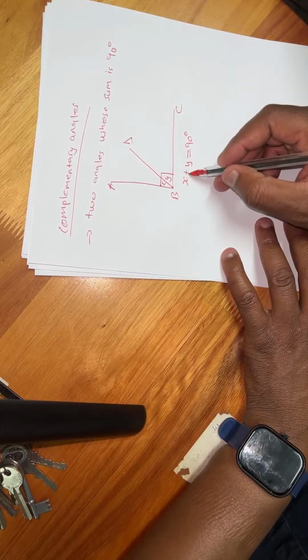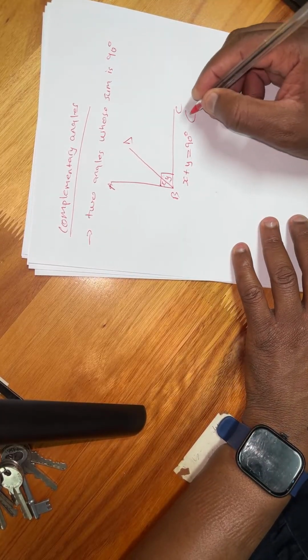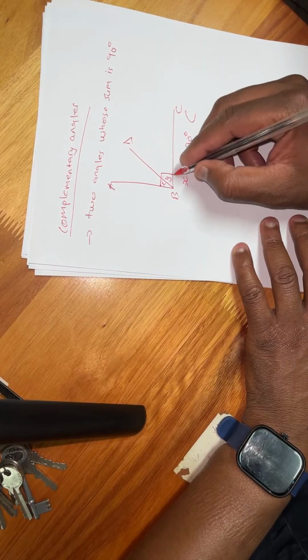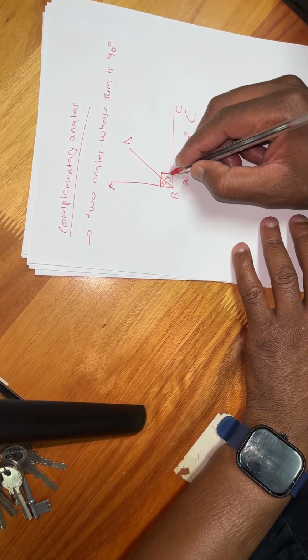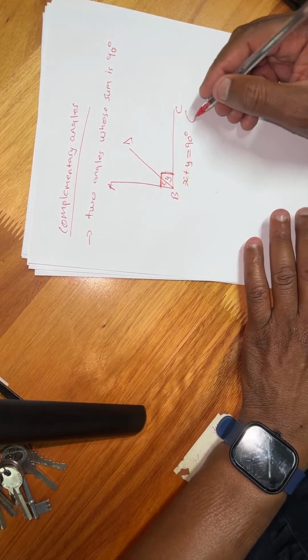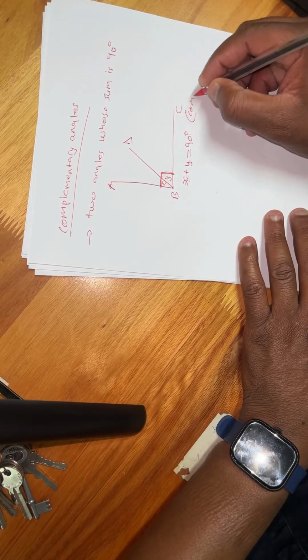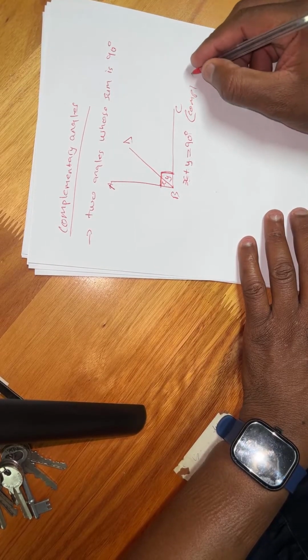Why X plus Y equals 90 degrees? We know that these two angles are complementary angles. Their sum is 90 degrees. So the reason for writing this will be complementary angles.